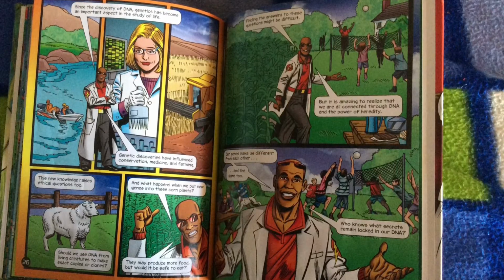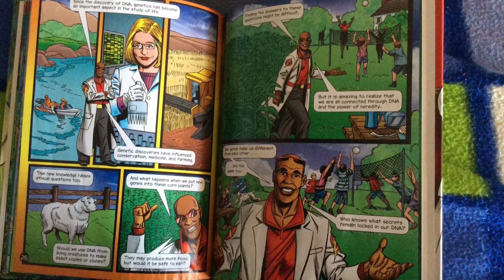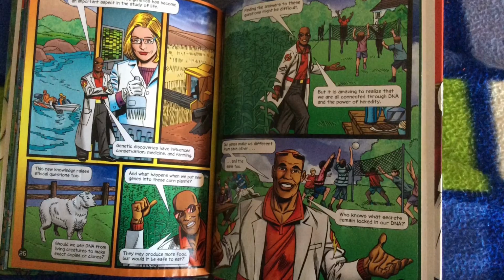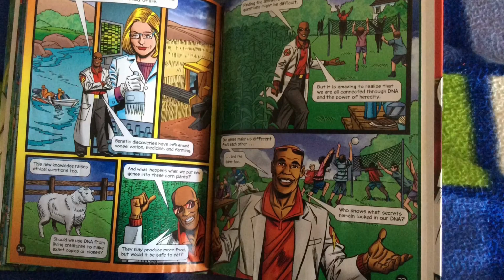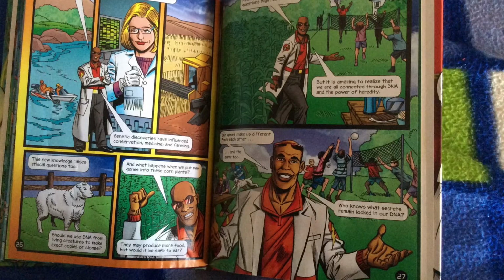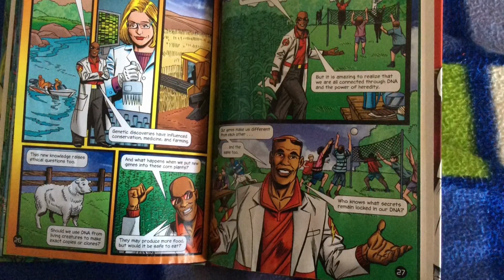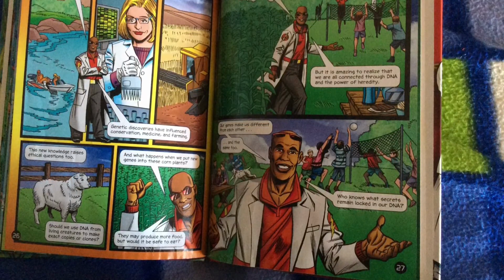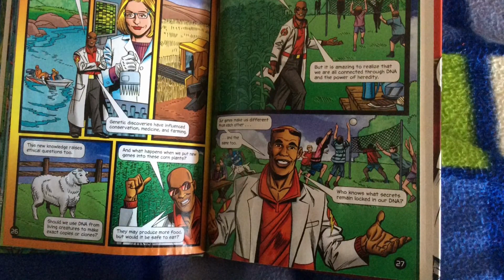This new knowledge raises ethical questions too. Should we use DNA from living creatures to make exact copies or clones? And what happens when we put new genes into these corn plants? They may produce more food, but would it be safe to eat? Finding the answers to these questions might be difficult, but it is amazing to realize that we are all connected through DNA and the power of heredity. Our genes make us different from each other, and the same too. Who knows what secrets remain locked in our DNA?